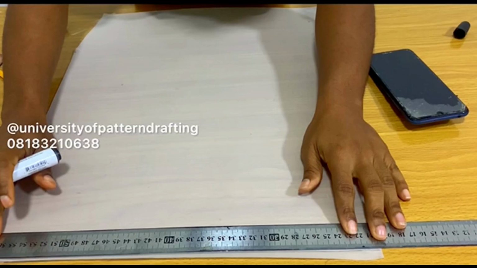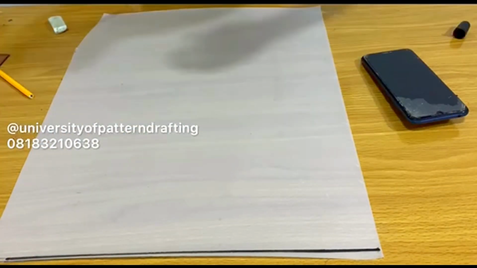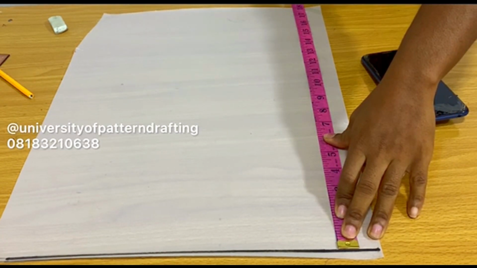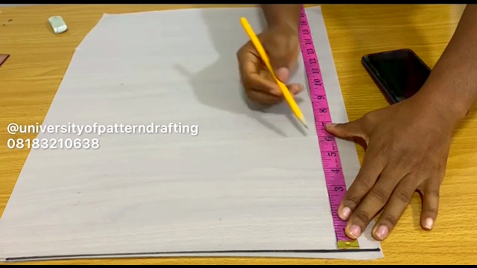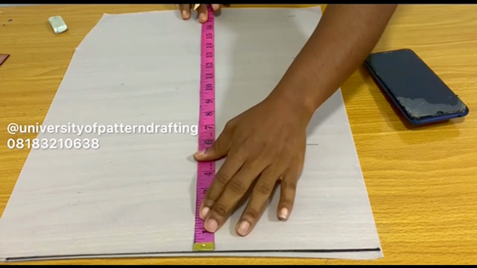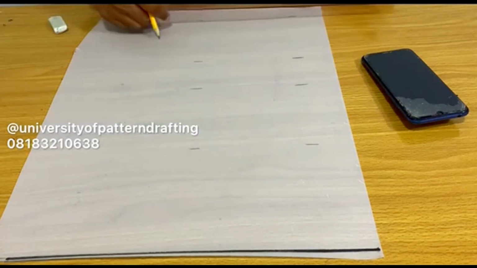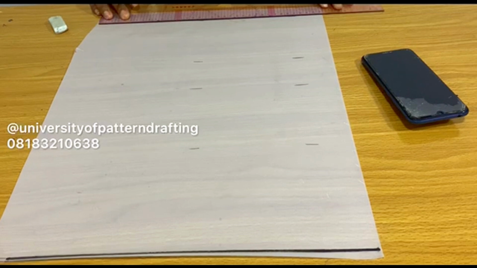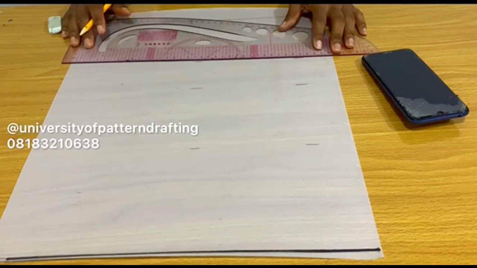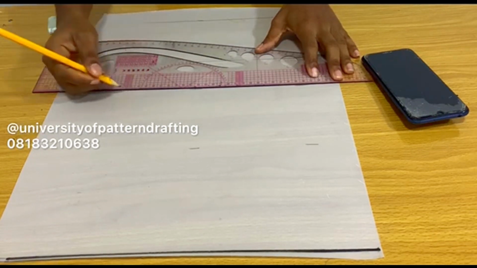So first off, I'm starting by creating a horizontal line at the top of my paper. This line is going to serve as where I'm going to start my drafting from, and then I proceed to mark my chest line, which is 5.5 inches, my bust point line, which is 10 inches, my underbust line, as well as my natural waistline. And then I'm just going ahead to mark the same thing on this other side, just so that I can have a straight line. I'm going ahead to draw out all these horizontal lines, and I'm still going to proceed to draw this out with marker, just so that you can see this clearly. And then this is my bust point line.